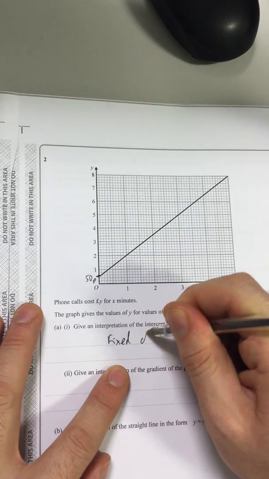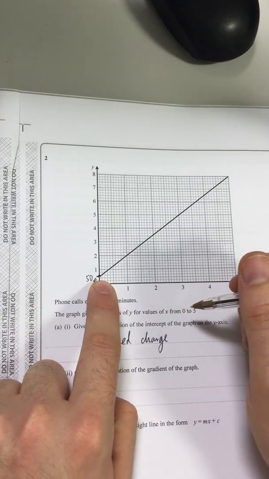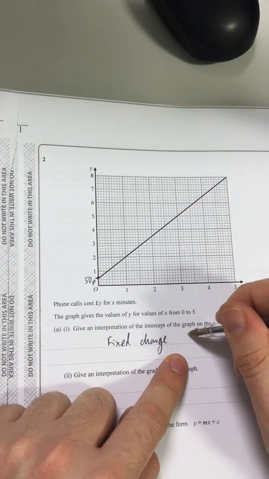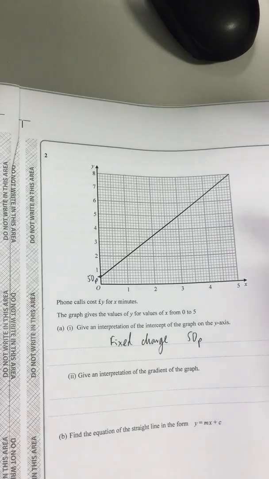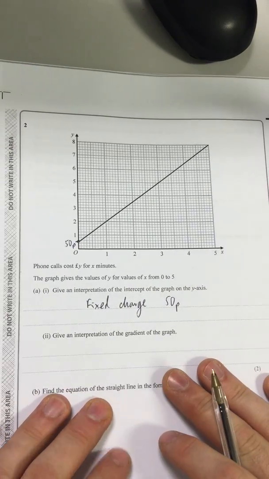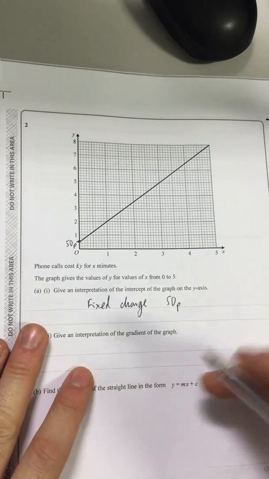So the fixed charge. I think it's in the middle. I did my circle before I actually read the value off, but yeah, so the fixed charge is 50p. So whatever happens, you're going to have to pay 50p as soon as you start to make a phone call on here. Give an interpretation of the gradient of the graph.